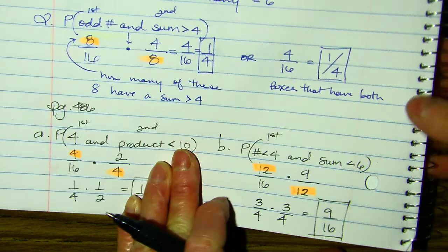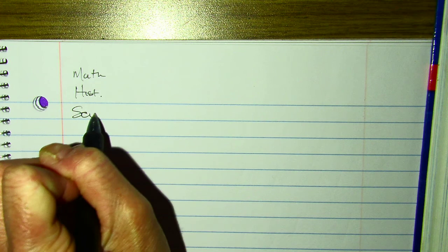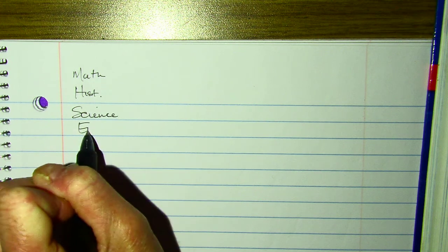Okay, moving on. Now these next few look at table probability. So when I use a table, I'm going to show you, I don't think I added any examples. We're going to use the table in our book. The table in our book lists math, history, science, and English.